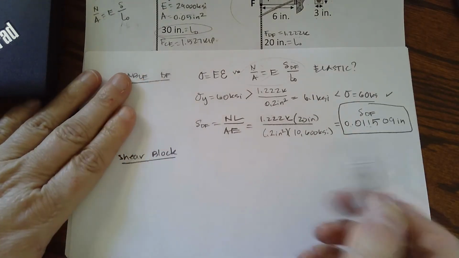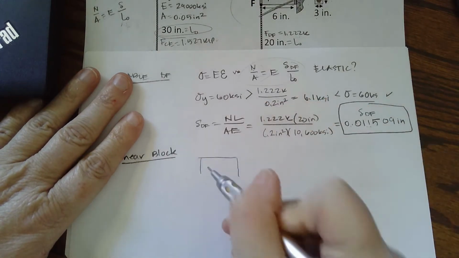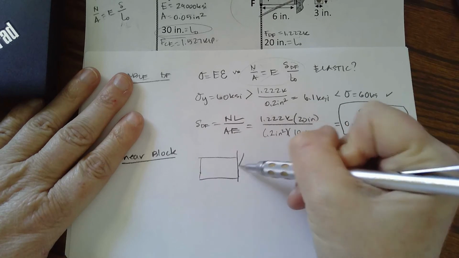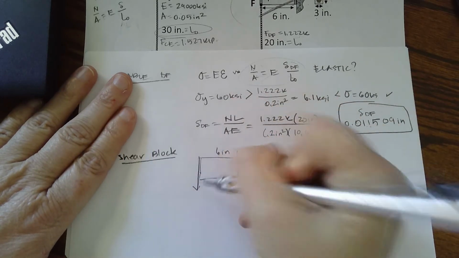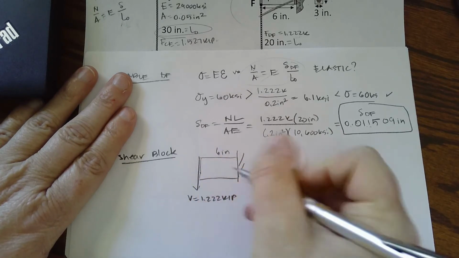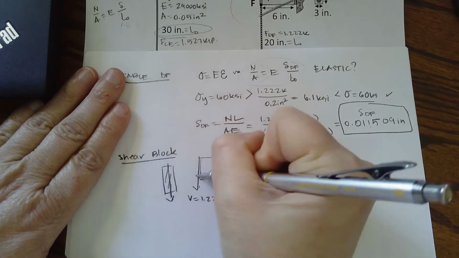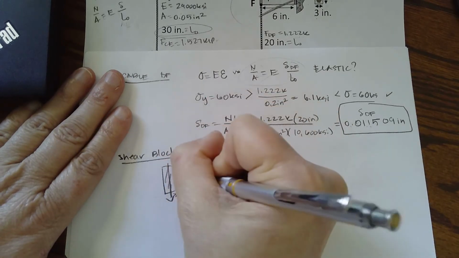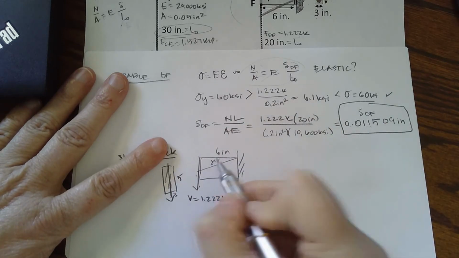Okay, shear block. So when I look at a shear block, here's my block, it's attached. I know that this is 6 inches. I know that I'm going to be applying that shear force of 1.222 kips, and it's going to be applied across that front cross section, which is 3 by 5. And when we do that, we're going to get gamma.